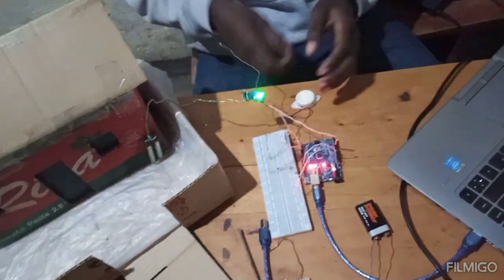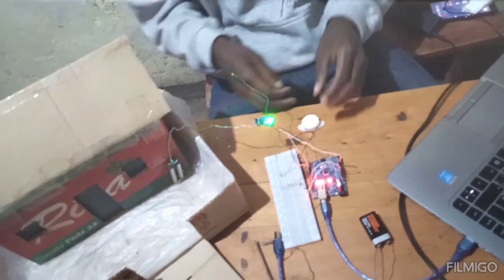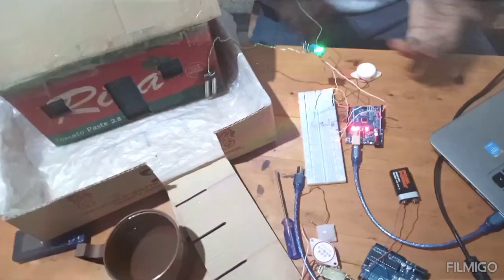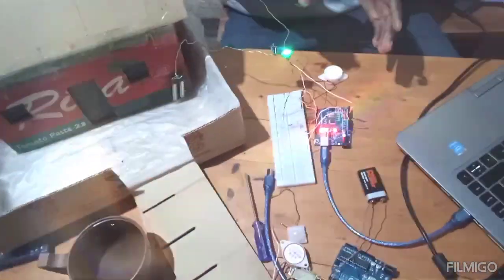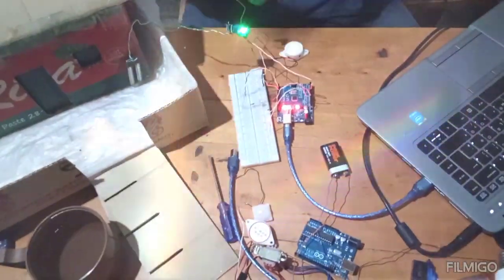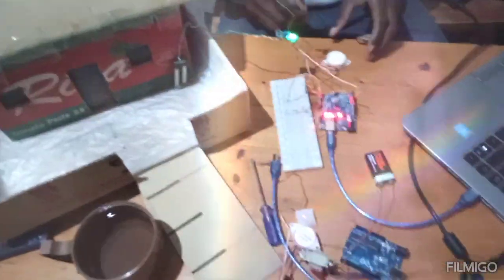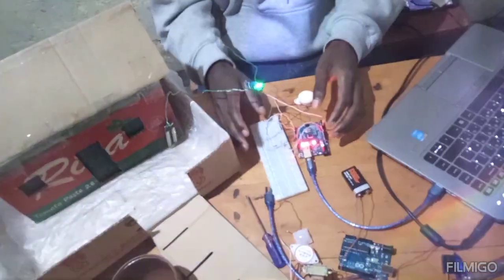When it rains a lot, there may be a flooding problem, so the people who live in this area will know in time, before the flooding disaster happens at night without them knowing. The buzzer will give off sound and the LED will give off light, so the people can flee to another place, and this system will help protect people's lives from the possible effects of flooding.